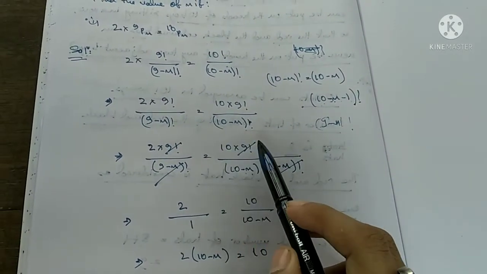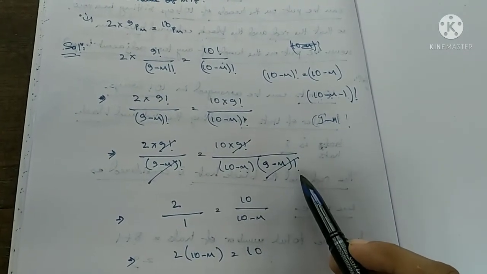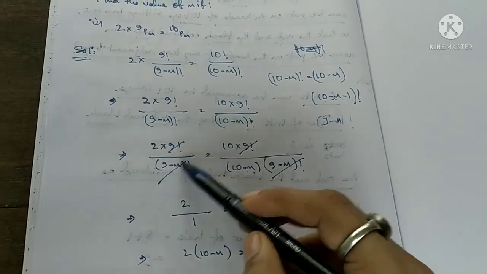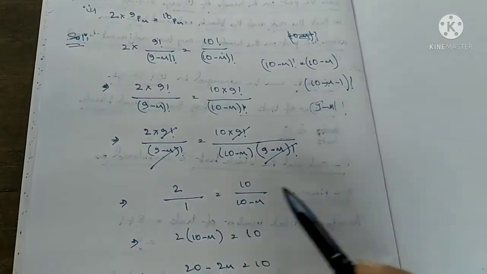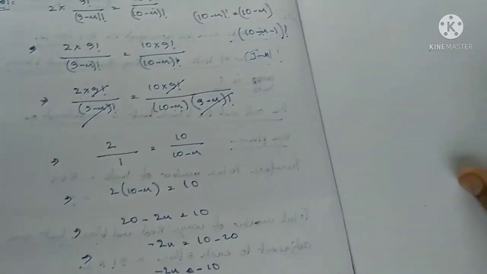So 9 factorial cancels, and by cross multiplication I will get the n value.